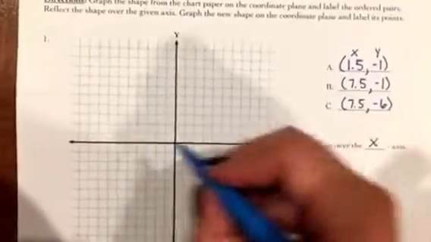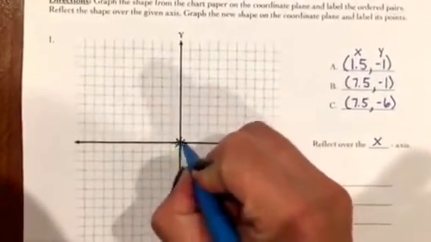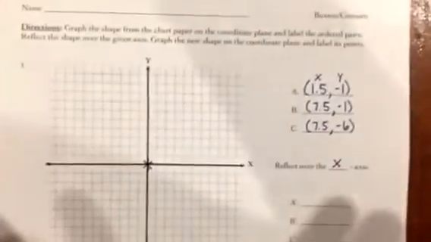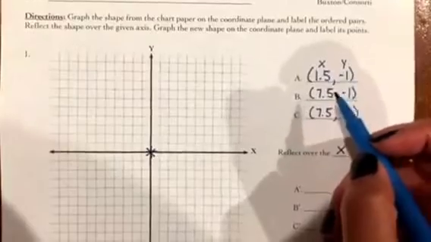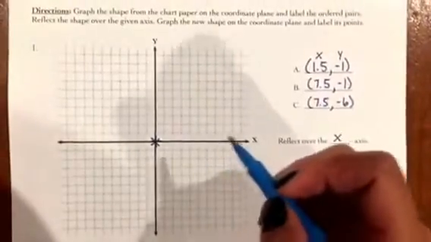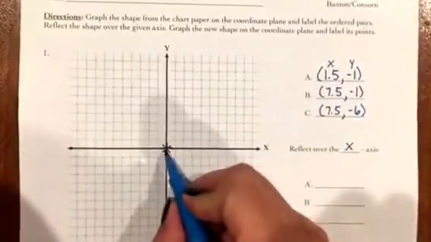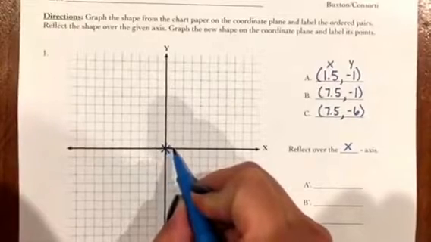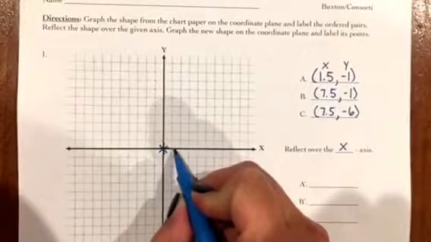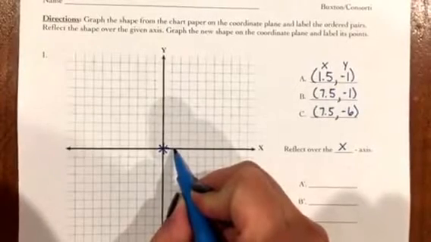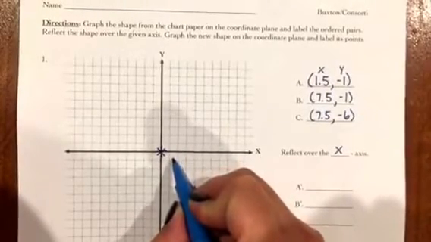So let's start with A. And I'm going to start at my origin. Now, because I have my x-coordinate as 1.5, that means I'm just going to take a step and then an extra little half step. So if I start at my origin, I'm going to go over 1 and then take another little half step. Now, my y-coordinate is a -1, which tells me to go down 1 full step.